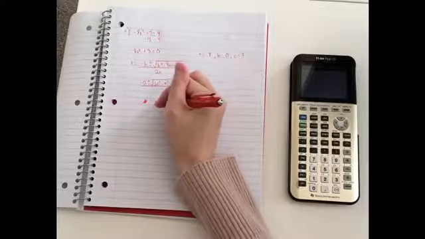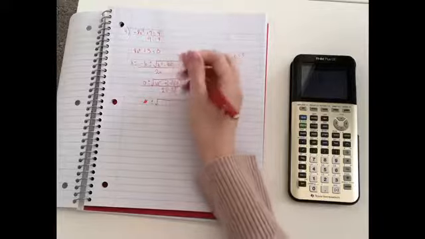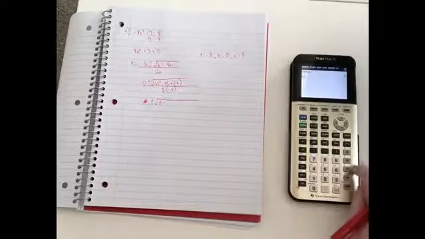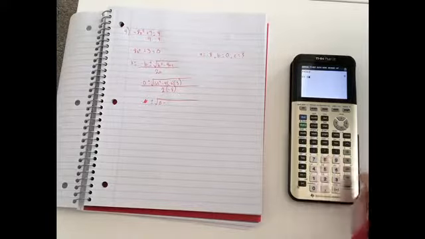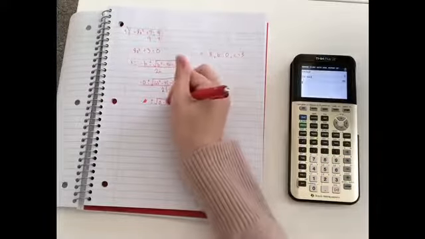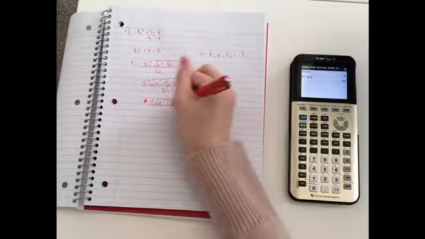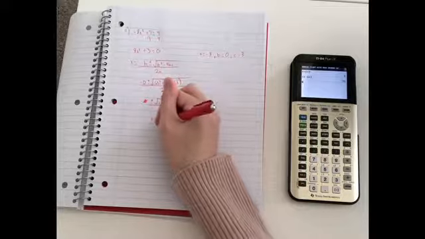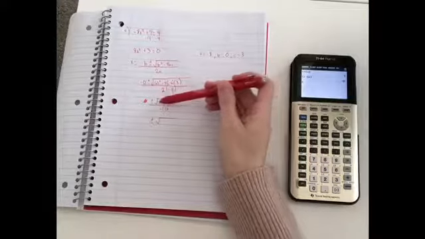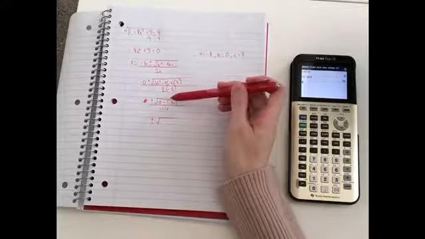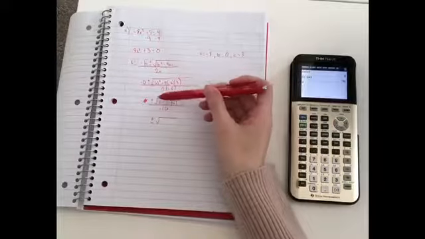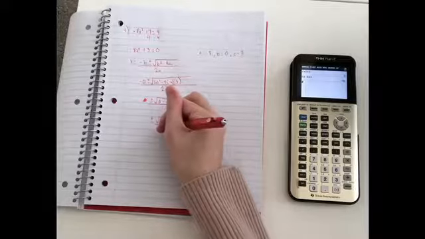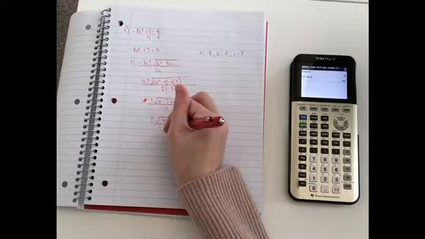So we just have plus or minus square root 0 squared is 0 minus 4 times a negative 8 times 3 gives you a negative 96 over 2 times negative 8 is negative 16. Now we have plus or minus square root. When you minus a negative number, of course it becomes positive, so that's like 0 plus 96, which of course is just 96 over negative 16.